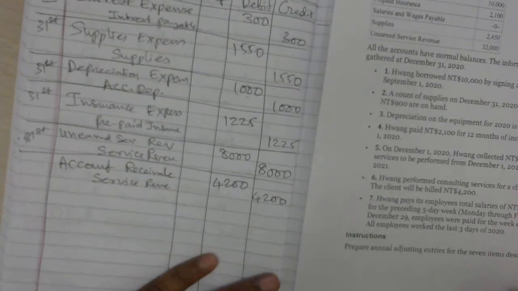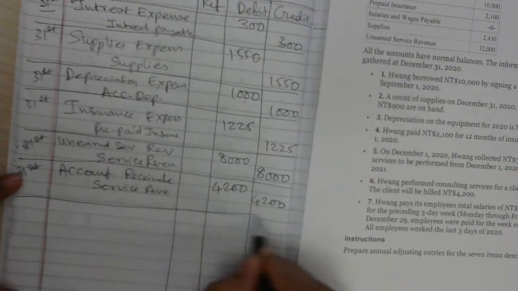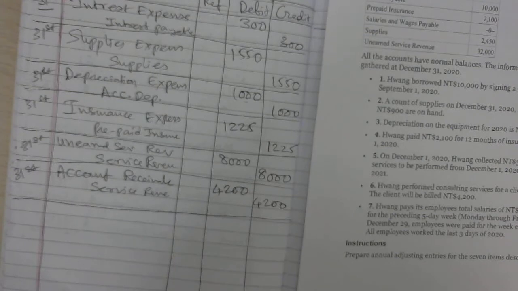Again it is clear, right? The most confusing thing for me is how I know it's accounts receivable or service revenue. Okay, I'll tell you. There's one more way.